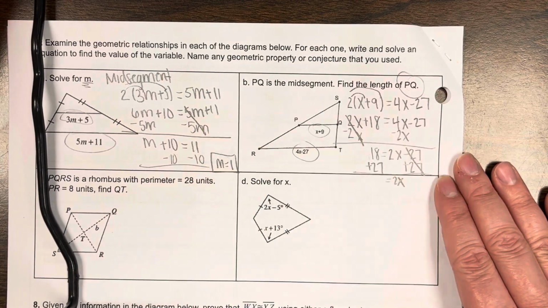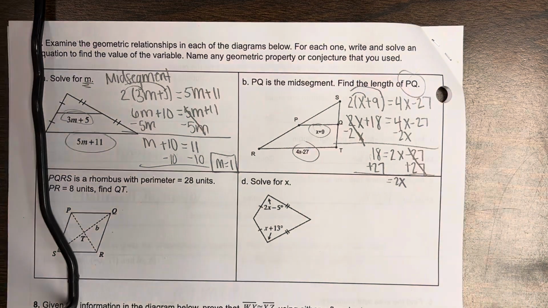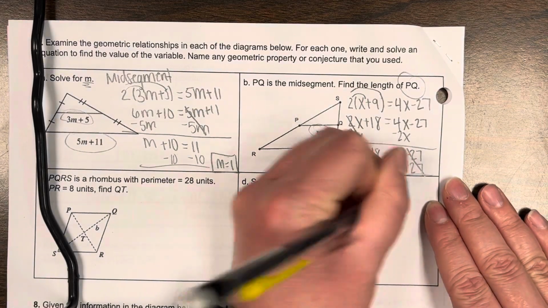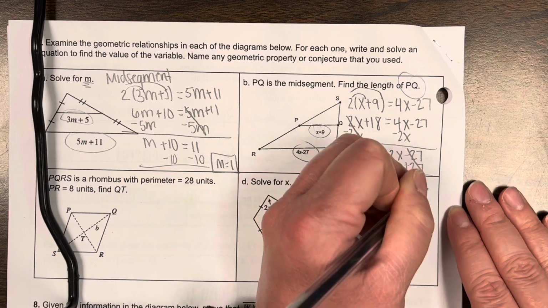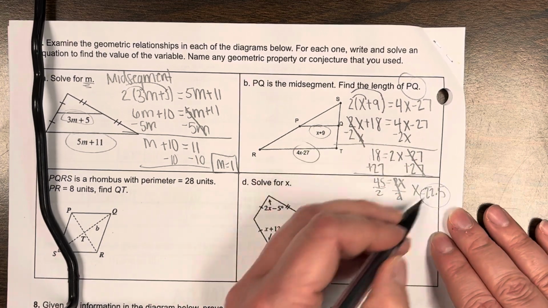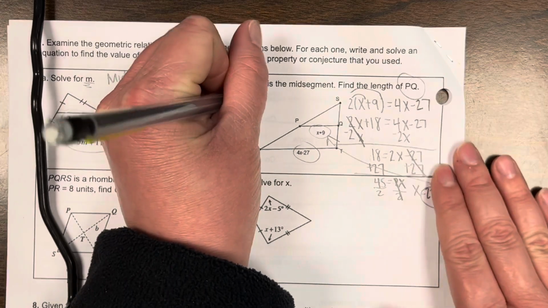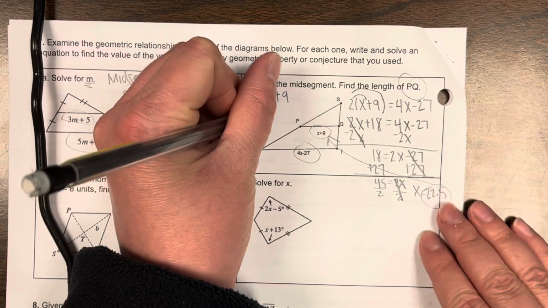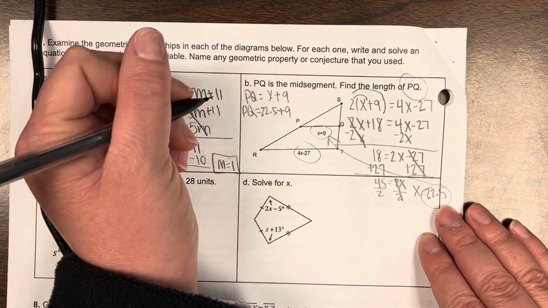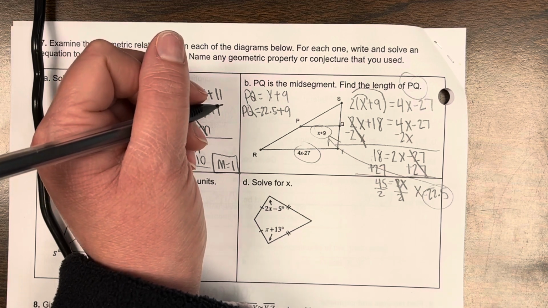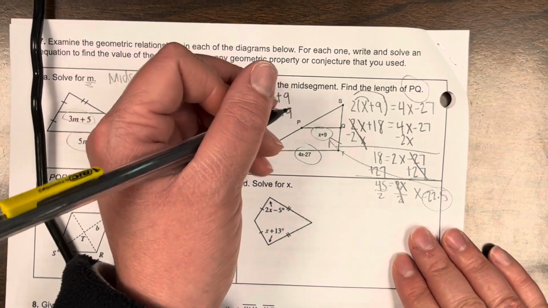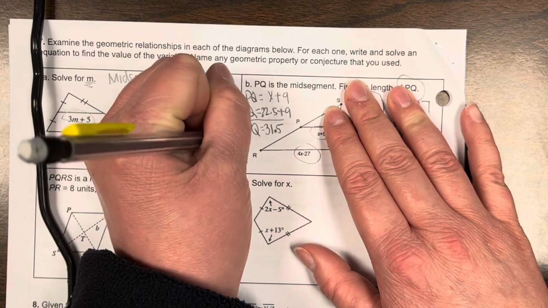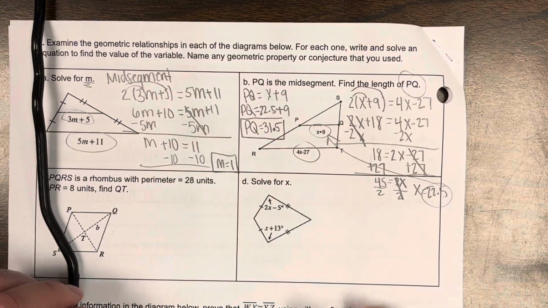So 2x, I'm running out of room. 2x equals 45, and then divide both sides by 2 to get the x alone. So x equals 22.5, and then I'm going to take that and plug it in to find PQ. So PQ is x plus 9, so PQ should equal 22.5 plus 9, which is 31.5. So PQ equals 31.5 units. There's no units on there, so it would just be units.